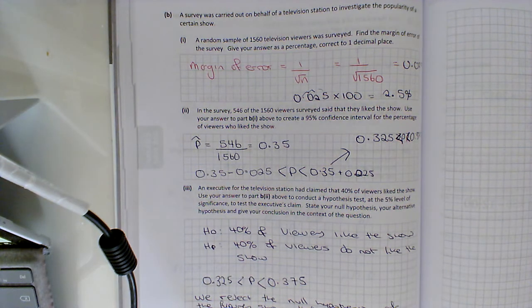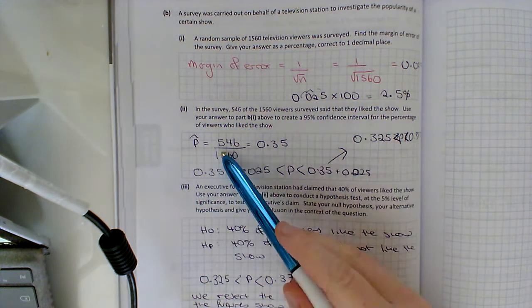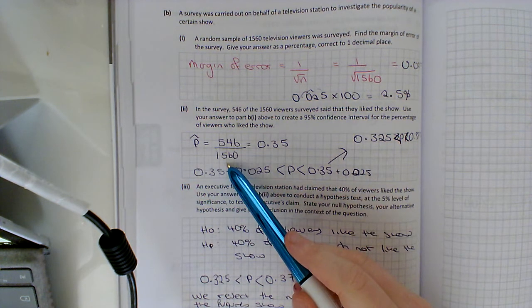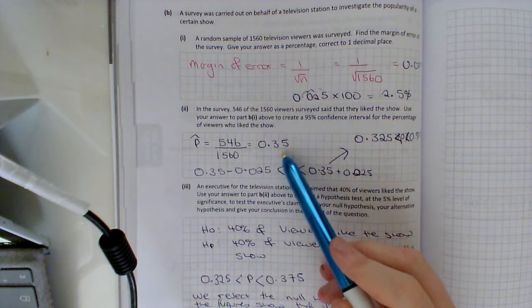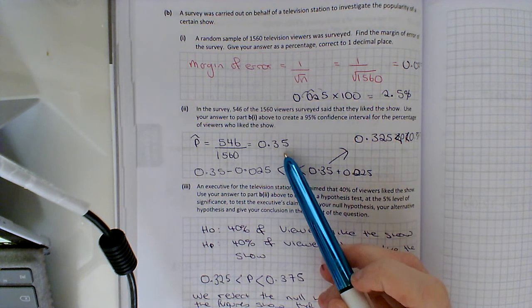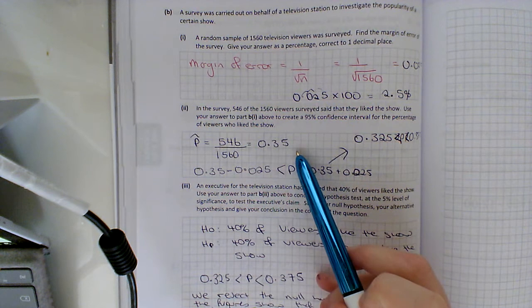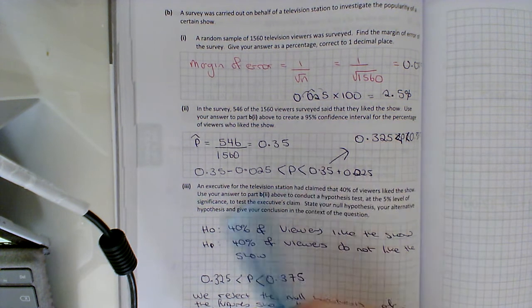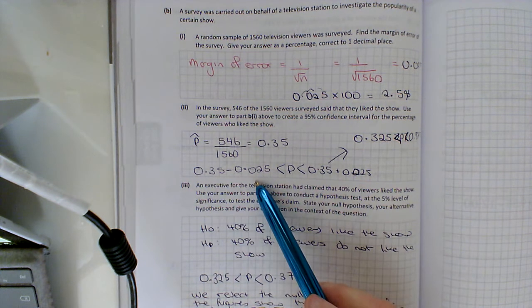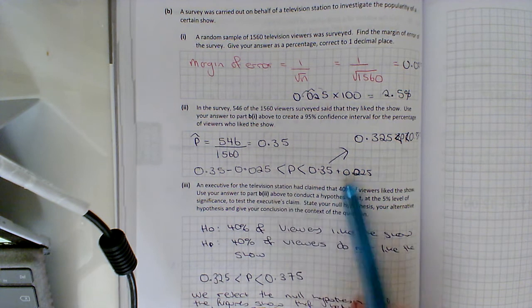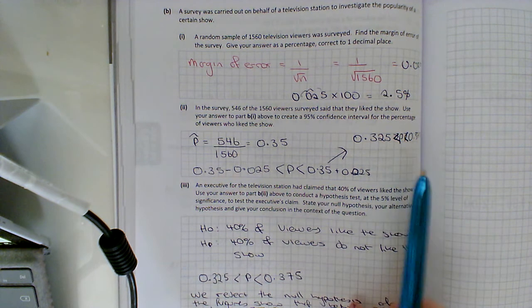So my sample proportion is 546 over my total, which is 1,560, and I get 0.35. Then to get my confidence interval, it's going to be this minus the margin of error and this plus the margin of error. So 0.35 minus my margin of error, which we just worked out, and 0.35 plus my margin of error.